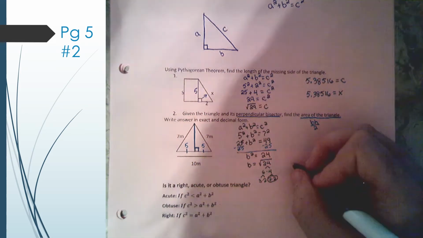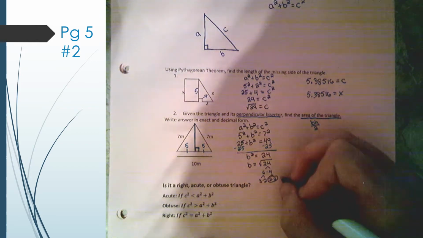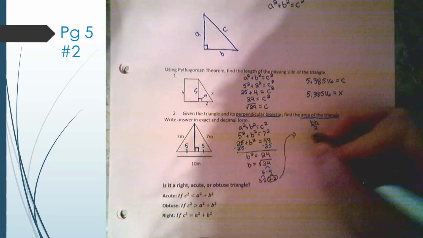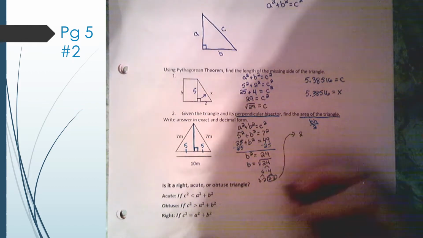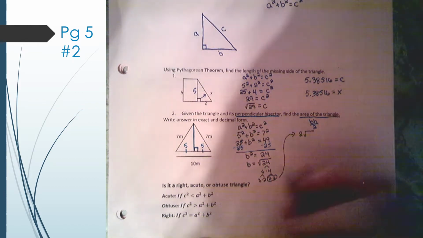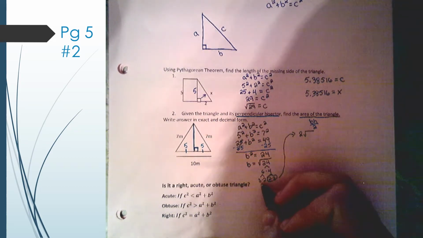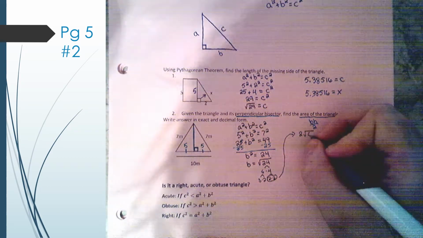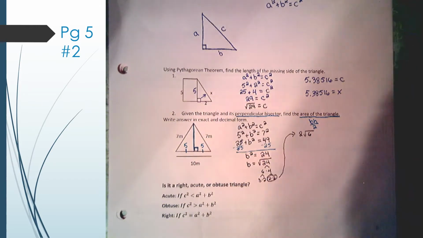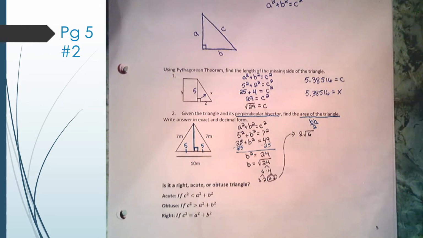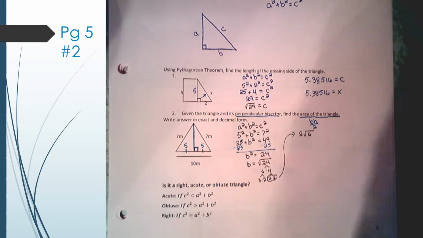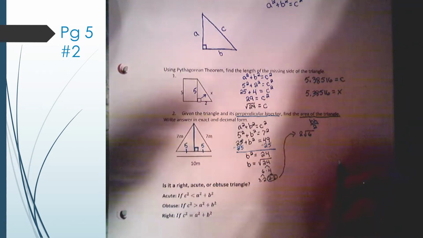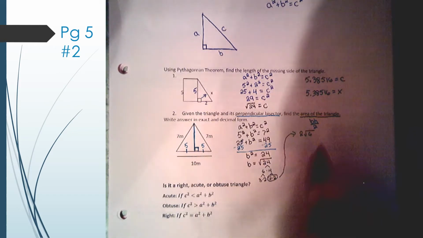So what I would have is, I'm going to continue it up here, 2, because that's what I took out, because that's my pair. And then whatever's still left inside stays inside. So 3 times 2 gets me 6. So 2 square root of 6 is this right here. Now, that would be the exact form of finding this square root.